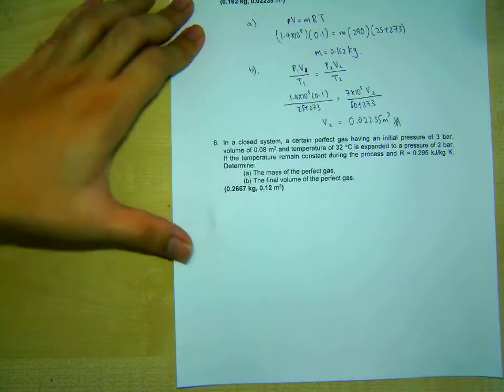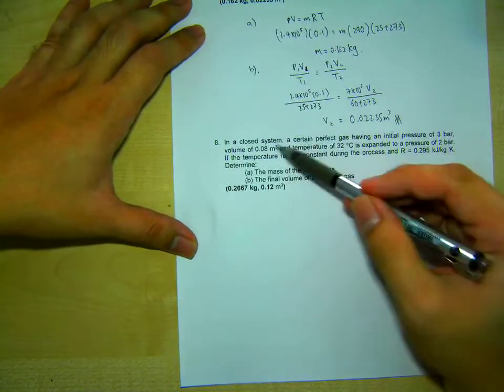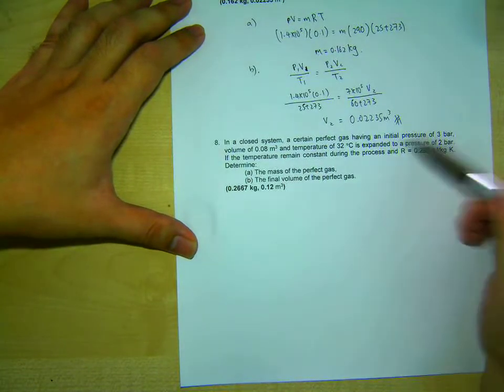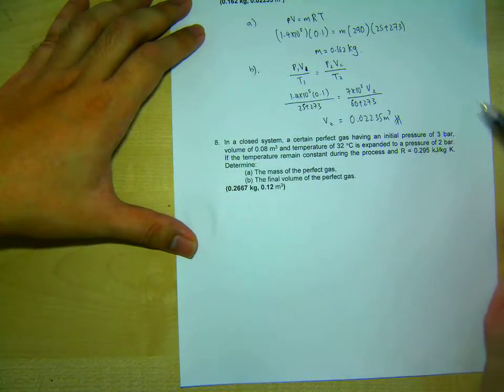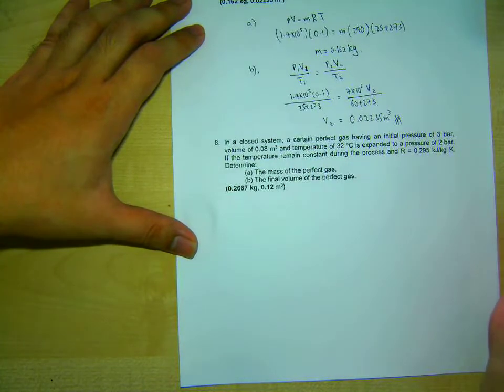Next, for question 8. Again, we have a closed system, perfect gas, initial pressure of 3 bar, volume of this and temperature of this, expanded to 2 bar. If the temperature remains constant during the process and R is this value, determine the mass of the perfect gas.